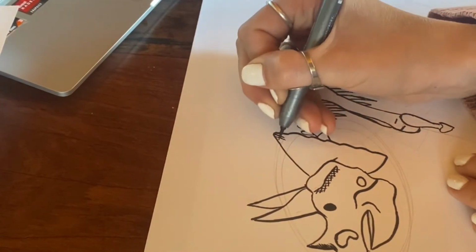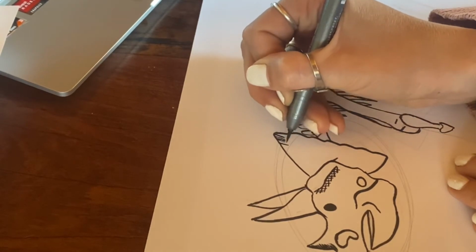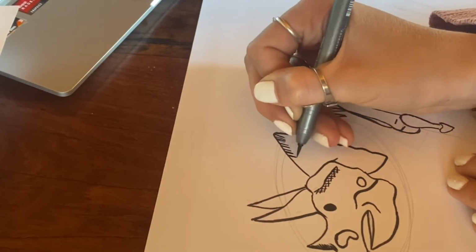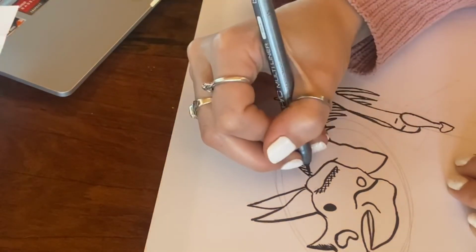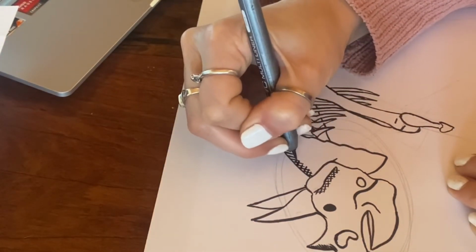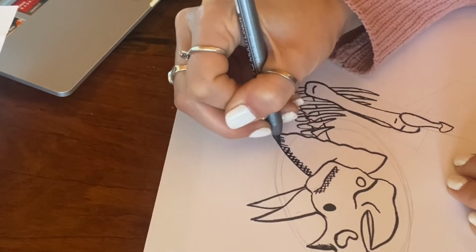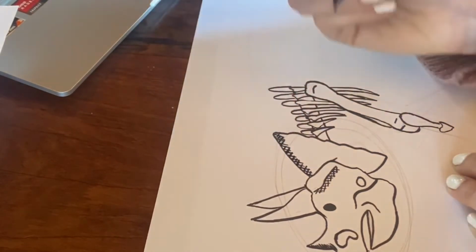I would like you to add value to your dinosaur. It's very important. Even if you do a very simple dinosaur, I would like you to add your shading. Shading is very important. It gives a type of form. So it makes something look like it has form, which is like 3D.